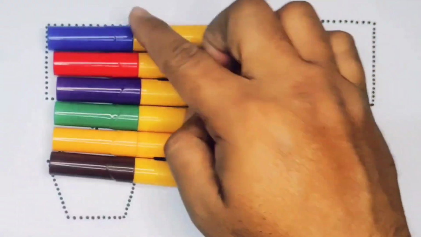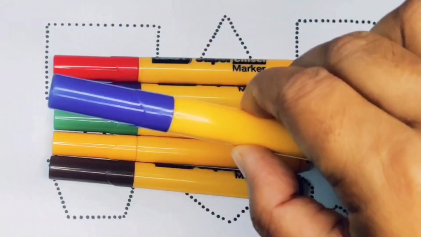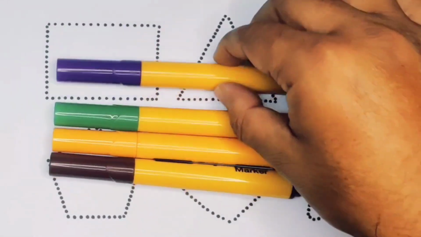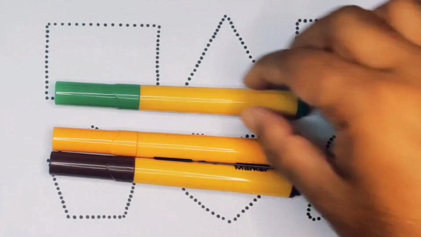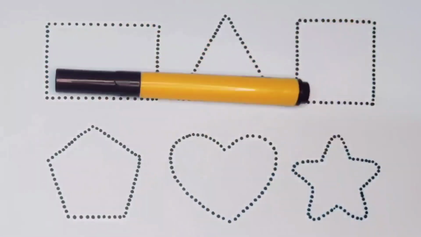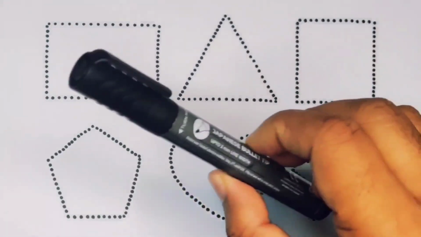First we're going to know the color's name. Blue color, red color, purple color, green color, orange color, chocolate color and black color.